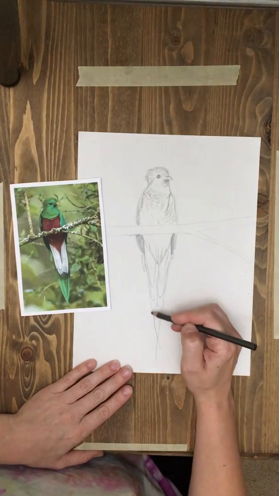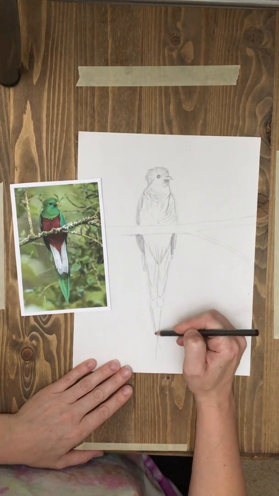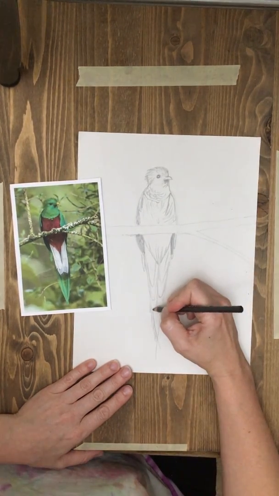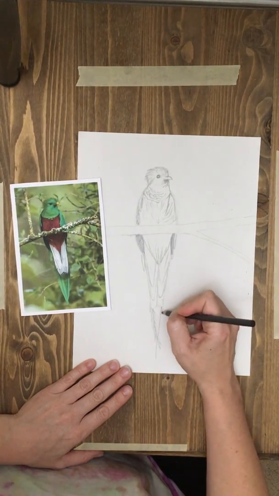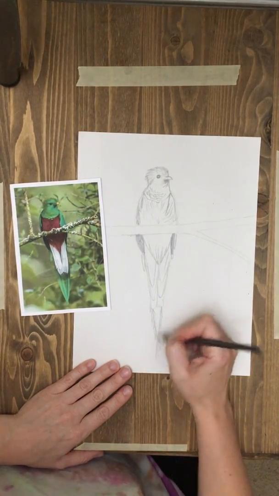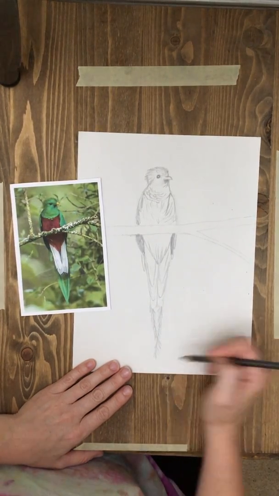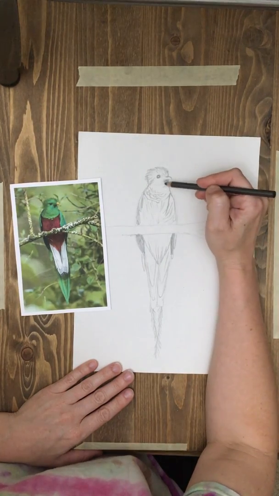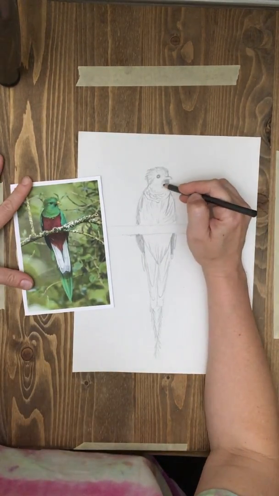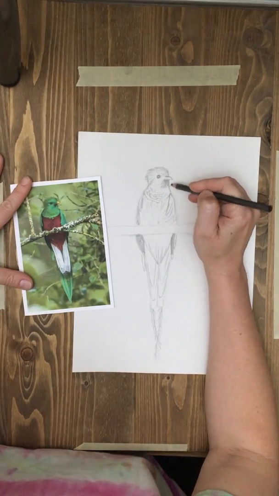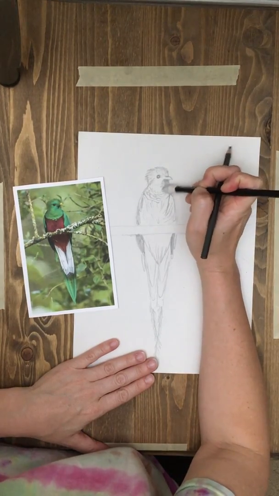Okay, now we'll come down to here. Just going to add that to the feathers. And then you just keep working on it. Add as much as you want to, or get your colored pencils out and color him.